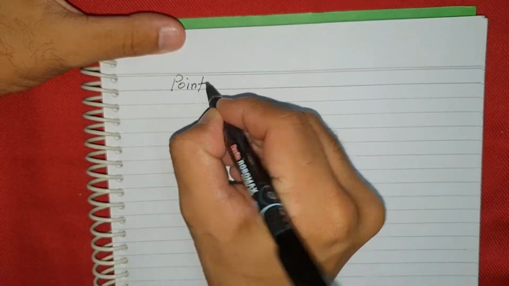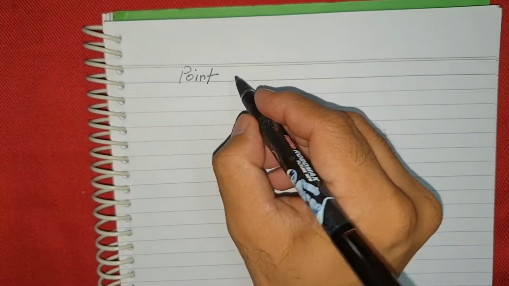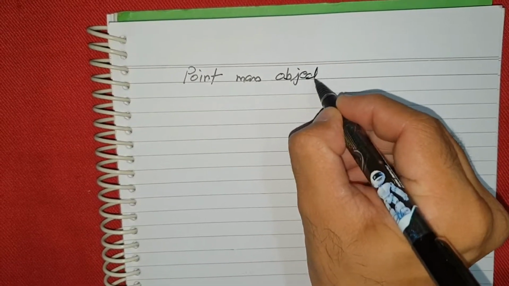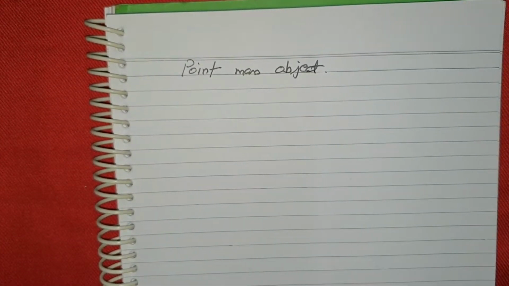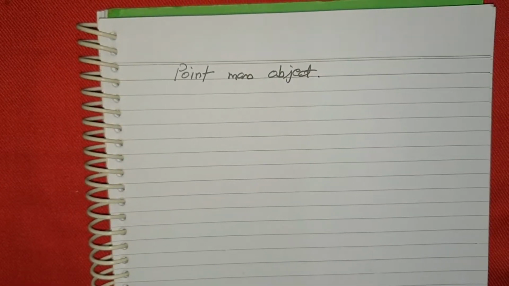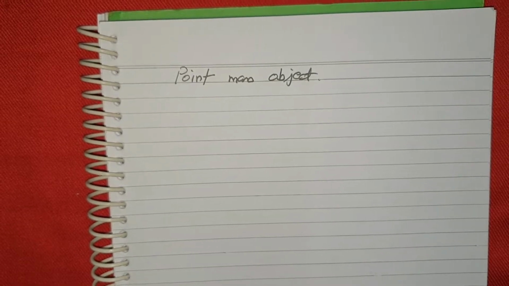Now, as we have talked about the point mass, let us discuss the concept of a point mass object. An object can be considered as a point object if during motion in a given time it covers a distance much greater than its own size.